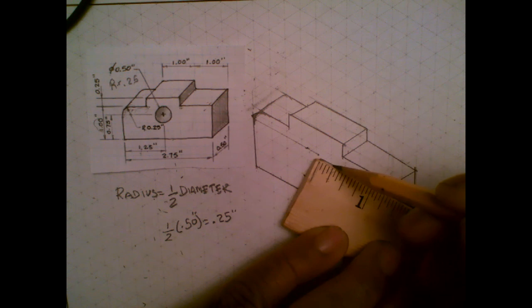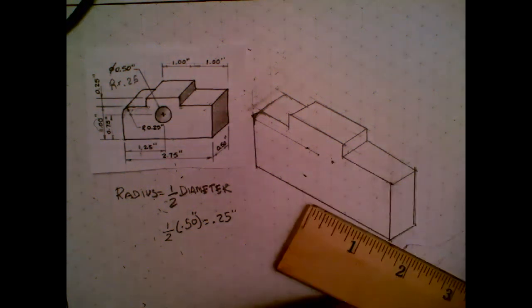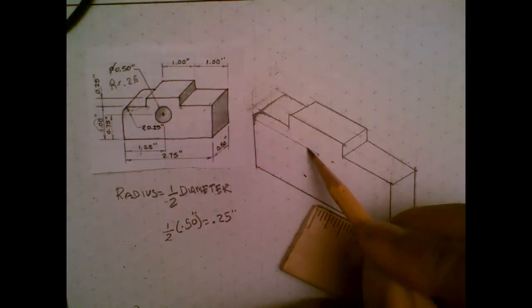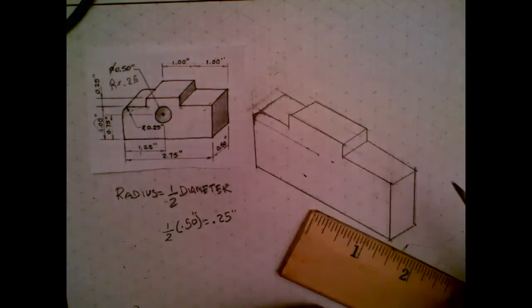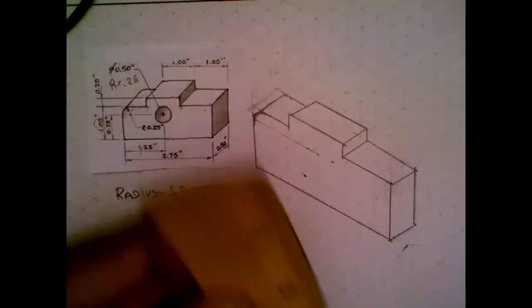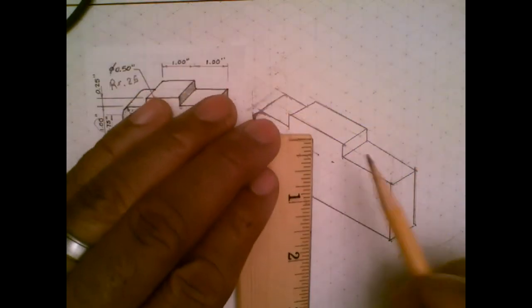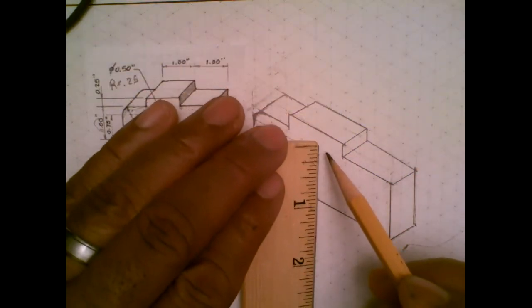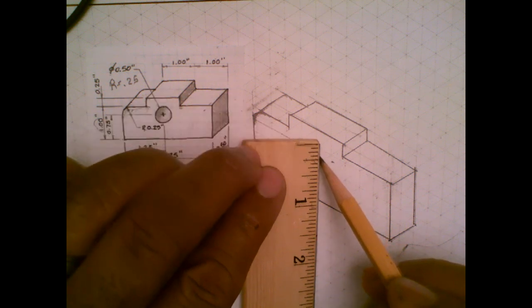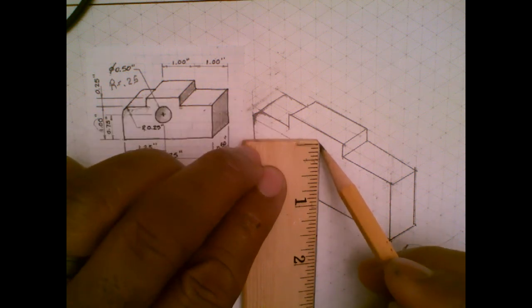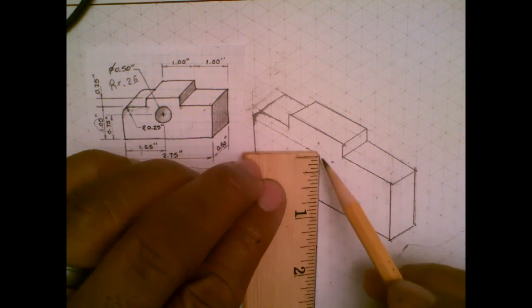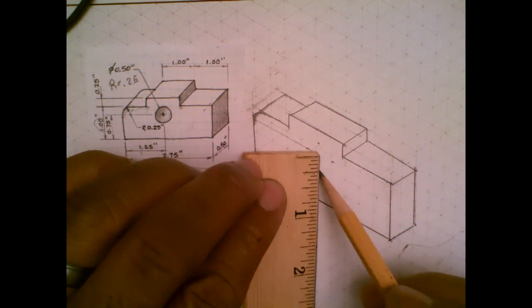I'm going to put a mark at 1/4 again here. 2 marks there. And then it's a little tricky now. I'm going to put 1/4 at the center going vertically. Put a mark at 0. I'm going to move 0 to the center. Put a mark at 1/4.